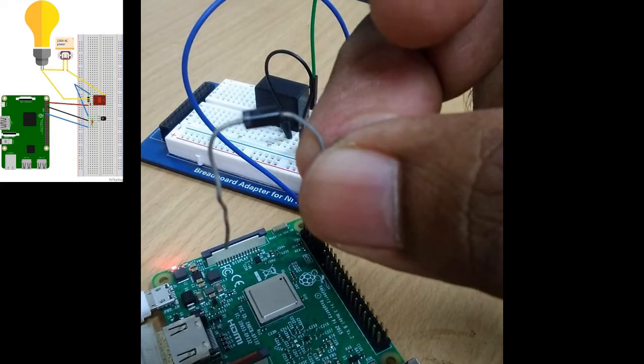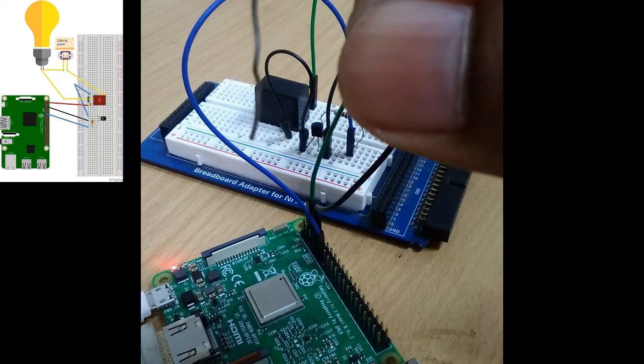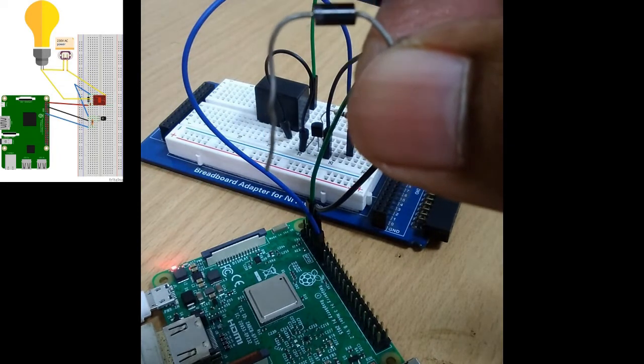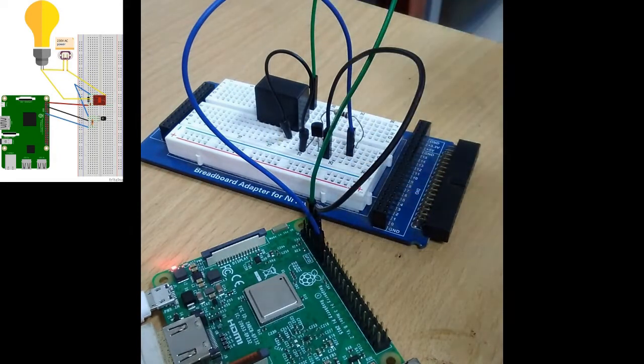I am connecting one diode in this circuit. I am connecting the cathode side of the diode with the 5 volt supply.